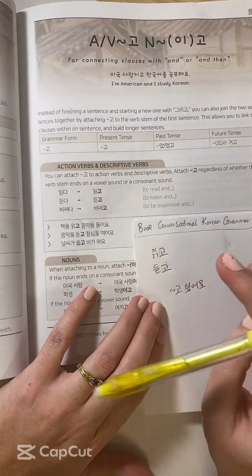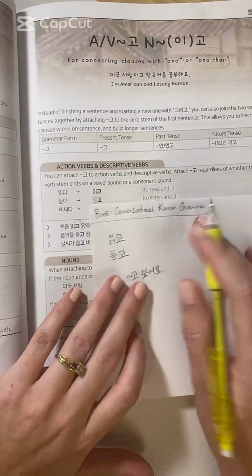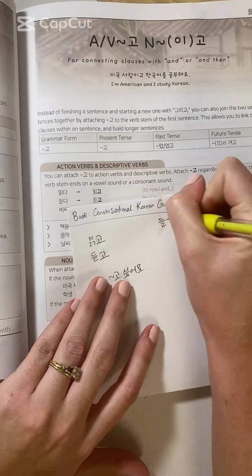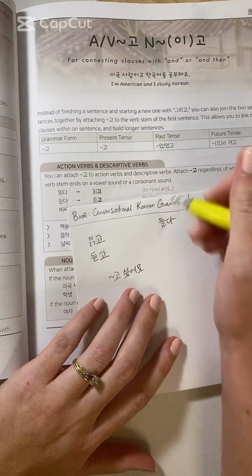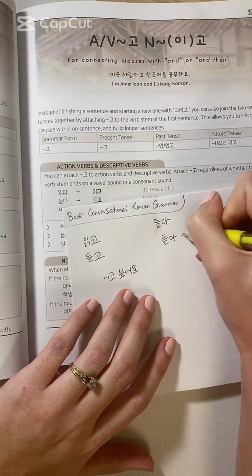Question. What's the difference between 듣다 and 들다? 들다 is a different verb. 듣다 is the verb to listen.